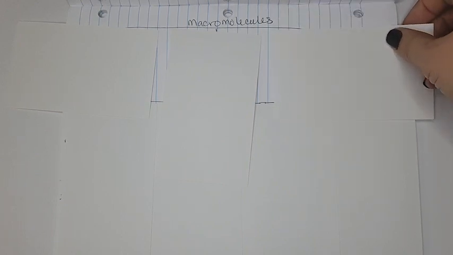All right, welcome back. Hopefully you can tell that my notebook is now sideways. So we're going to make ourselves a tree map about macromolecules. You'll notice I wrote up really far. Give yourself lots of space. So what are macromolecules?